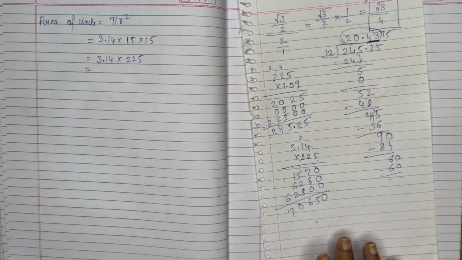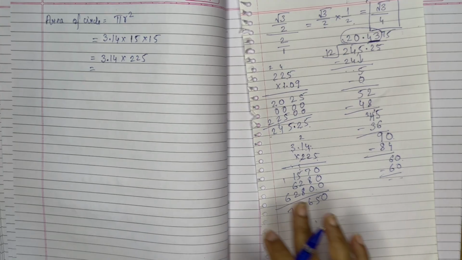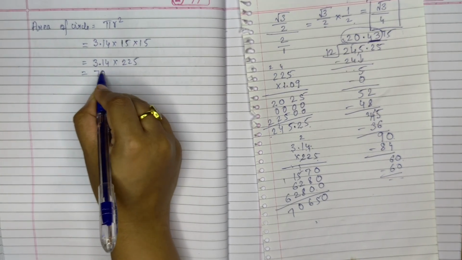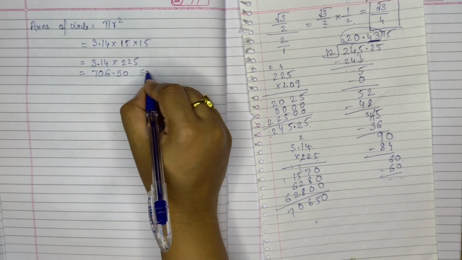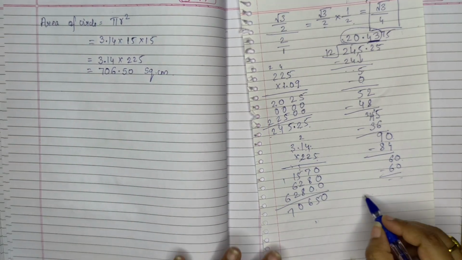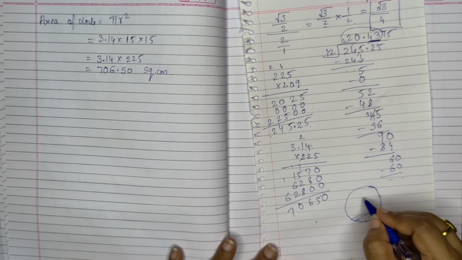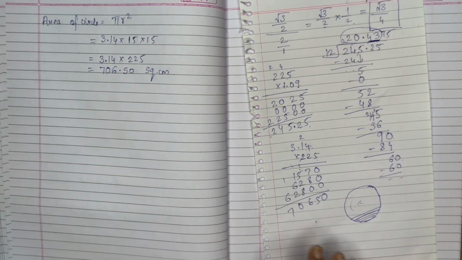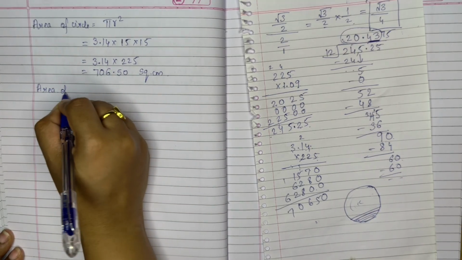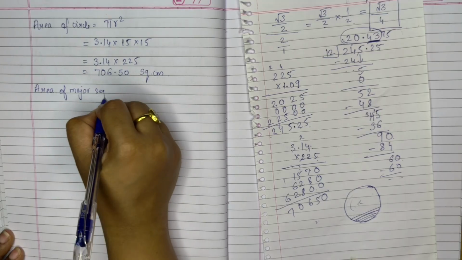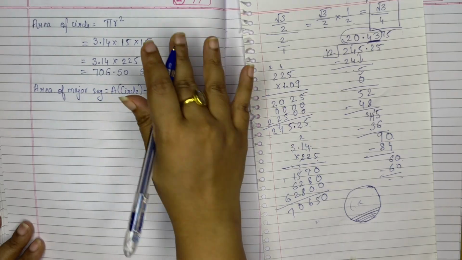So here you get 706.50. Understood? So what we get as the area of circle is 706.50. Okay, so this is the area of circle. So we can write here square centimeters. Now we got the area of circle and we will subtract the area of the minor segment. So we will get the area of the major segment. Okay, so now we have to find the area of the major segment. Area of major segment is equal to area of circle minus area of minor segment.